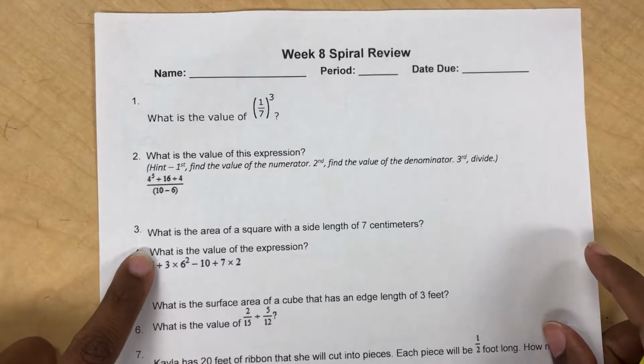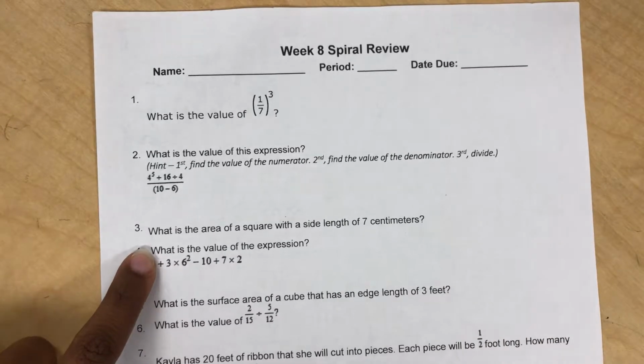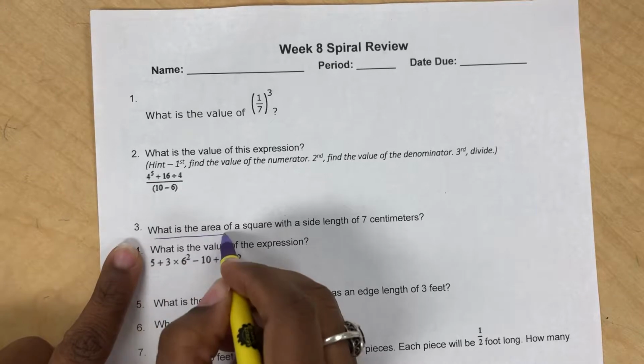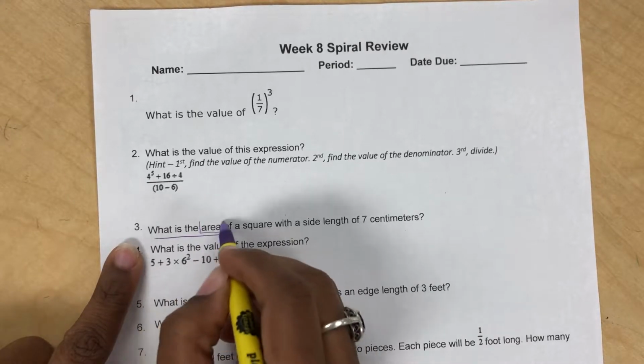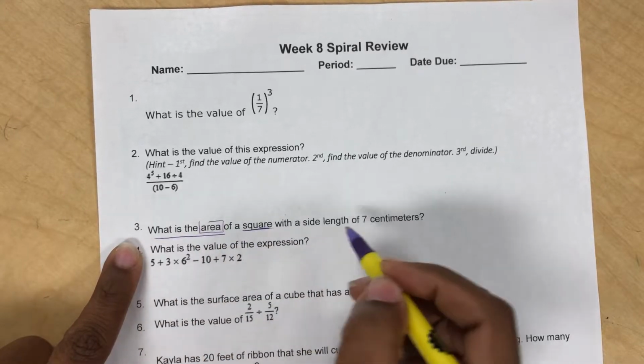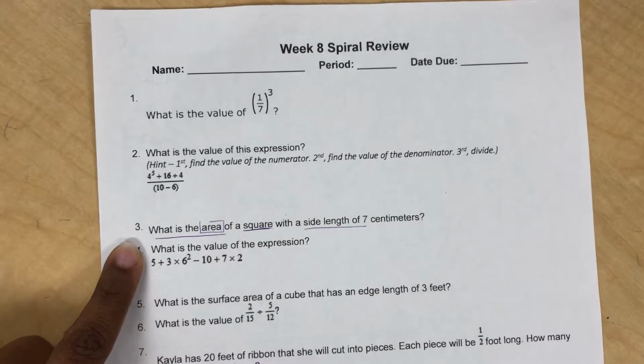All right, number 3. What is the area of a square with a side length of 7 centimeters? I know I'm asking for what is the area, so they want me to find the area. I know it's a square, and I know the side length is 7 centimeters.